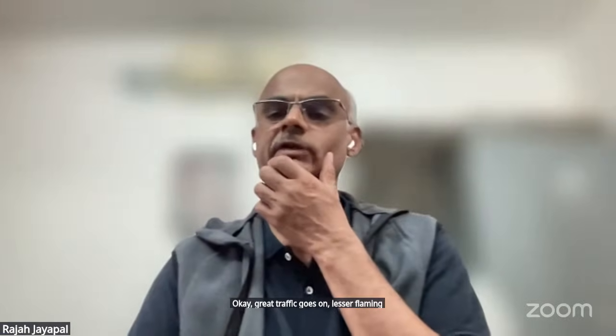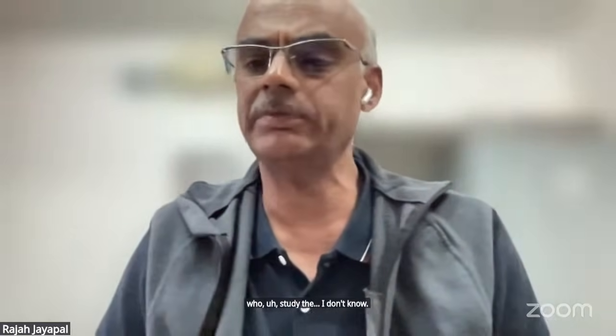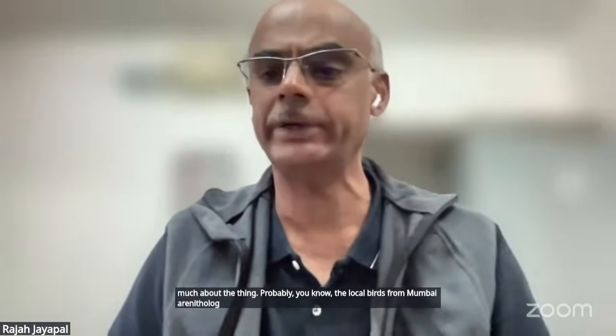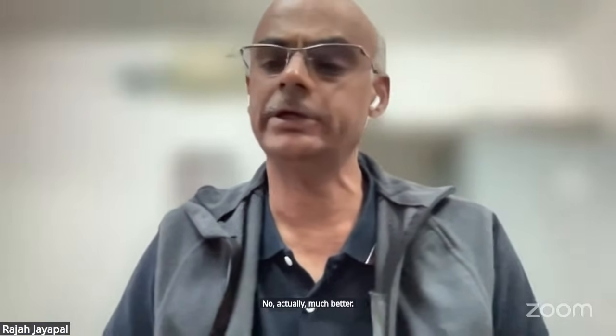Okay, greater flamingos and lesser flamingos haven't been spotted in the wetlands of Mumbai yet. So, sorry, I don't know much about this. Probably, ornithologists and birders from Mumbai might know much better. Suvin, any idea?